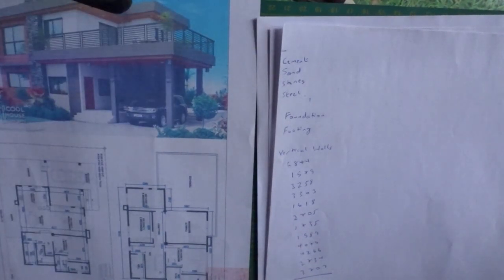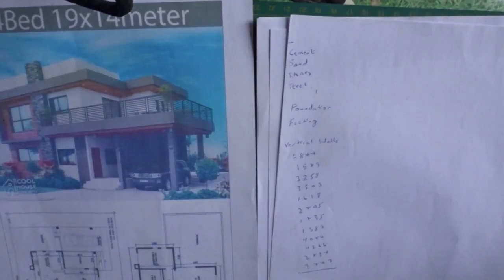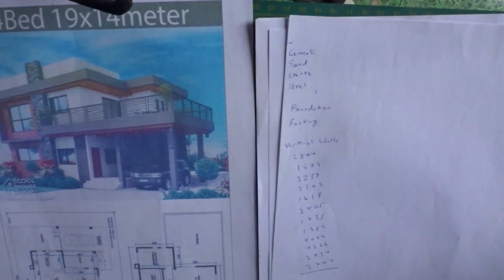So we start with 6,844 plus 1,579 plus 3,258 plus 3,303 plus 1,618 plus 2,705 plus 1,735 plus 1,589 plus 4,070 plus 4,266 plus 2,734 plus 2,702.